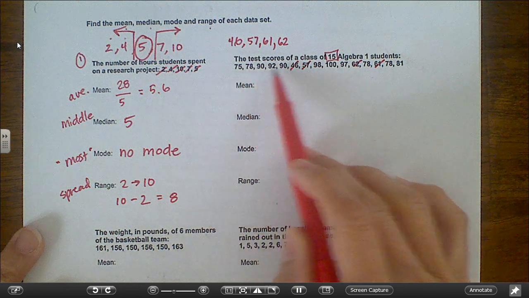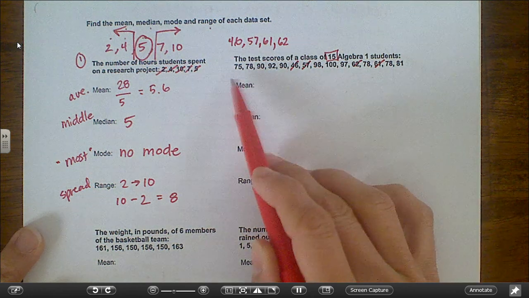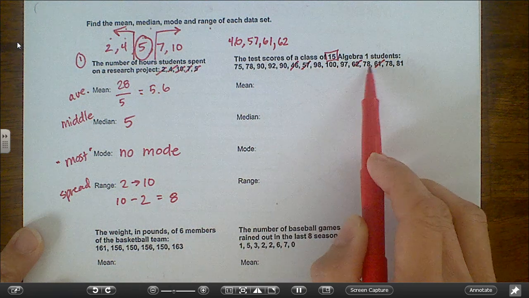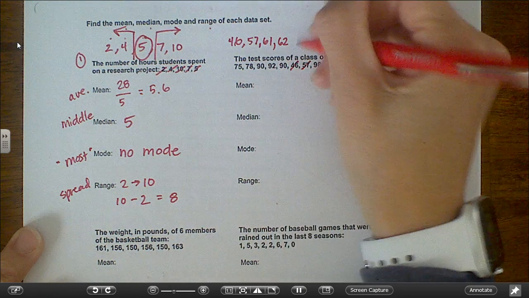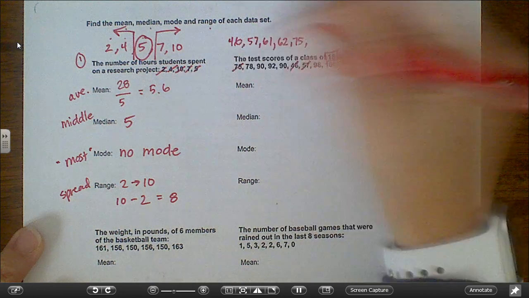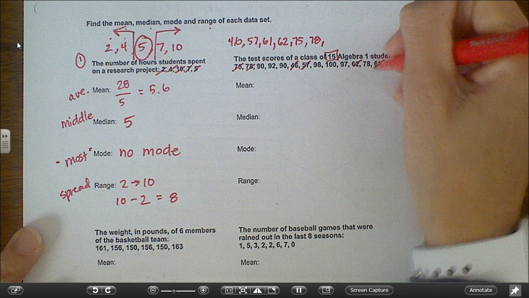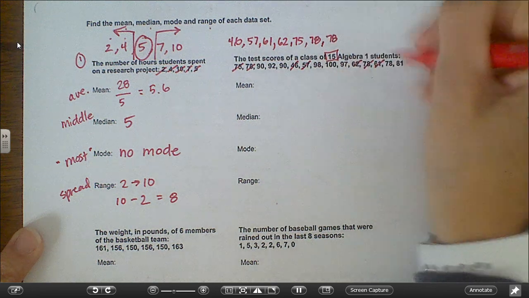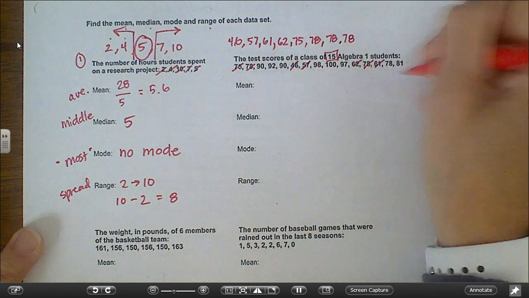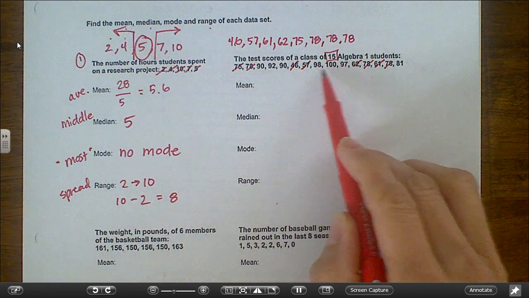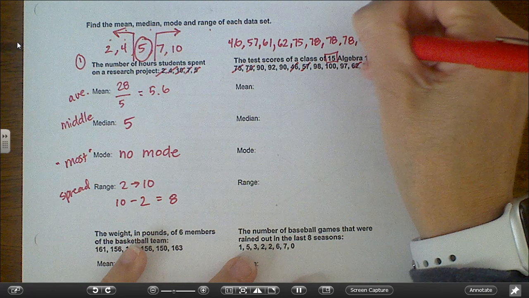All right, those are all my 60s, right? So if I go to 70s, let's see, I have a 75 here, 78, and a 78, and another 78. Okay, so I have 75, 78. Make sure you get all the 78s. There's several of them. 78 here, and yet another 78 here. Okay, got all the 70s now. Do I have any 80s? I do. I have an 81.